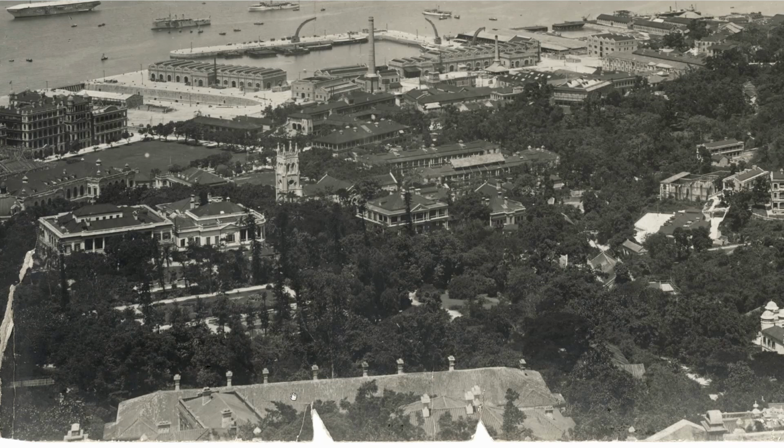Here's the roof of the Albany. The Albany looked out over the botanical gardens and then down to the governor's residence with the governor's ballroom next door. See St. John's Cathedral there.